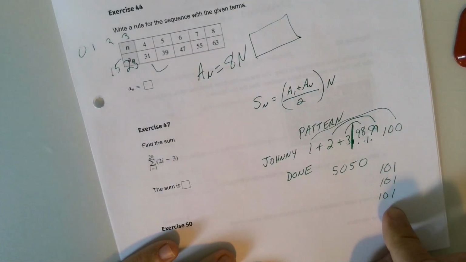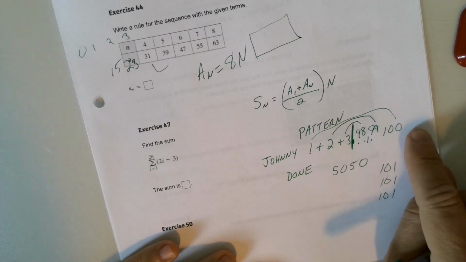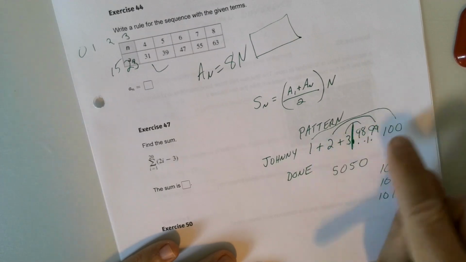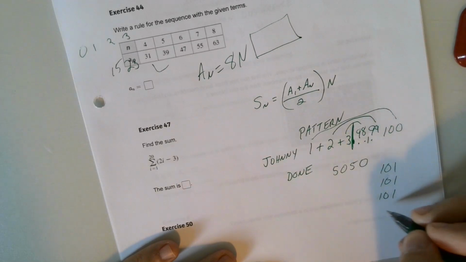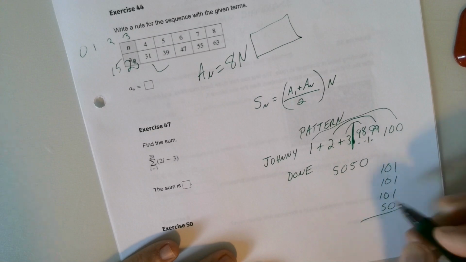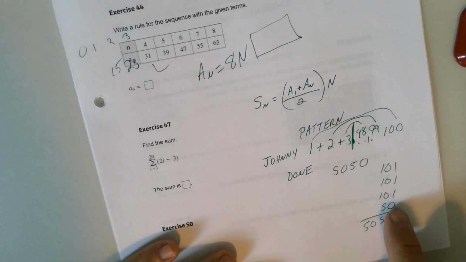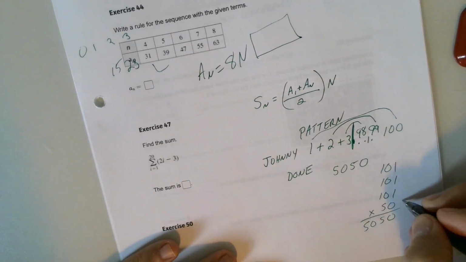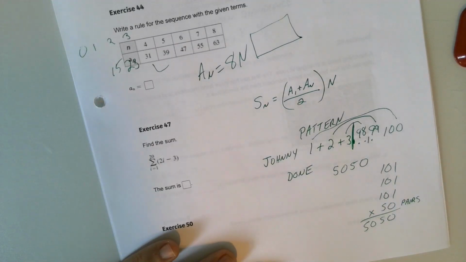So then he just had to ask himself, well, how many are there? Well, if there's 100 numbers in the list, and I needed 2 of them to get to 101, then I just got to take that 100 and cut it in half, which is 50, and multiply those together. 101 times 50 is 5,050, because there's going to be 50 pairs, right? 50 pairs of numbers that add up to 101. Like, dang, Johnny, you're pretty flippin' smart.